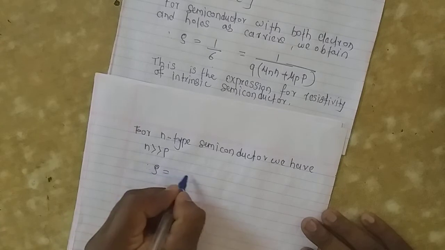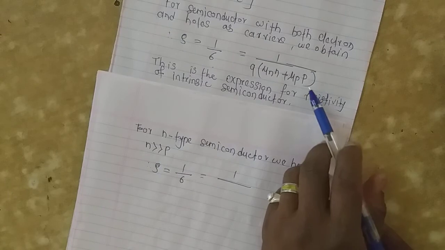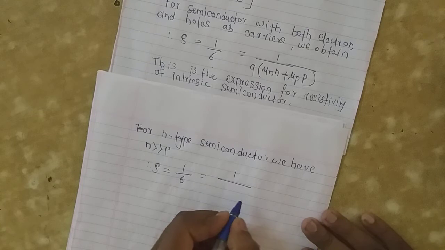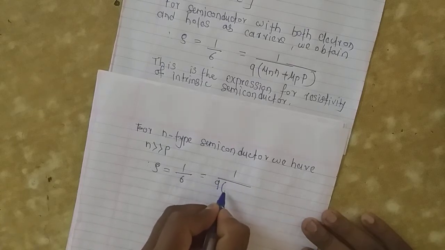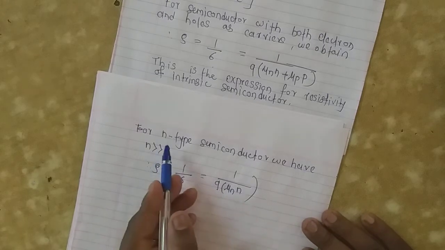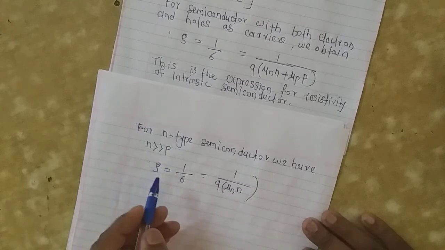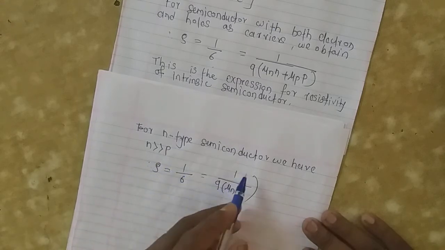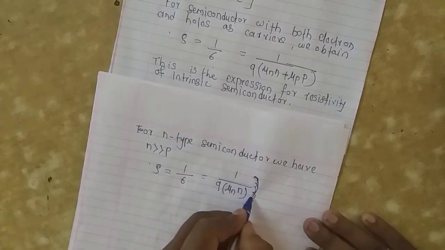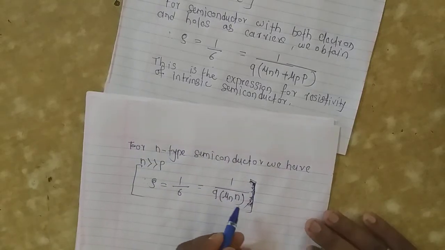That means that rho is equal to 1 divided by sigma, and the mu p into p term will cancel out, and the remaining term is 1 divided by q mu n into n. So for n type semiconductor, where n is greater than p, the resistivity rho is equal to 1 upon sigma, which is 1 divided by q mu n into n.